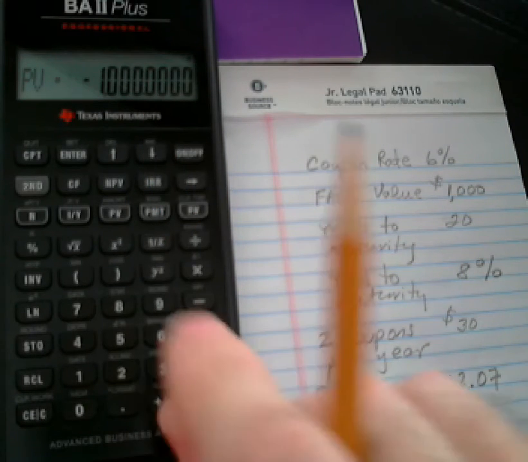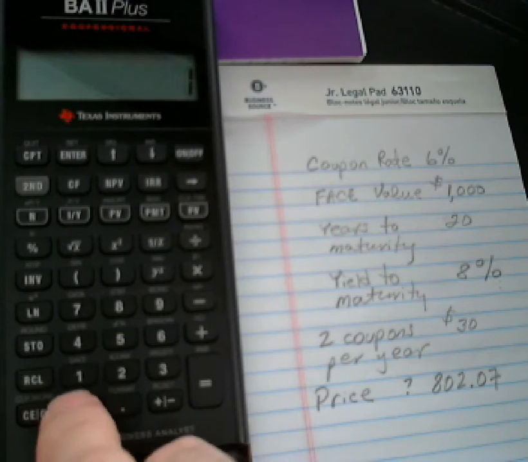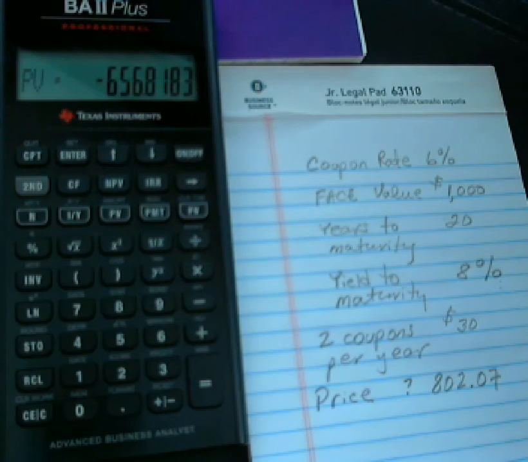So let's say the yield to maturity goes not down 100 basis points, but up 200 basis points, goes from 8 to 10. Put 10 in here, compute present value, 656.8183. I'm sorry you can't see the decimal place very well, but you can see yours on your calculator.